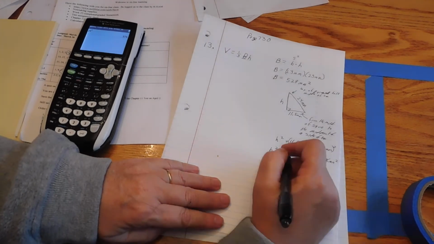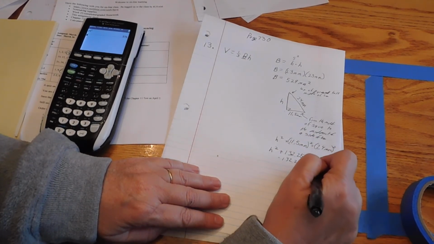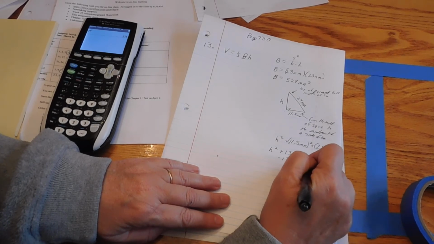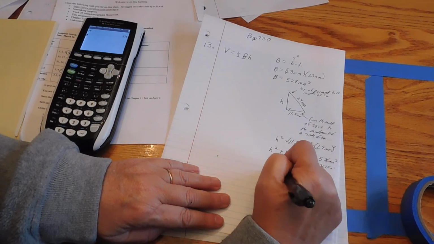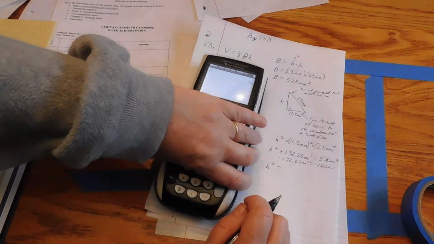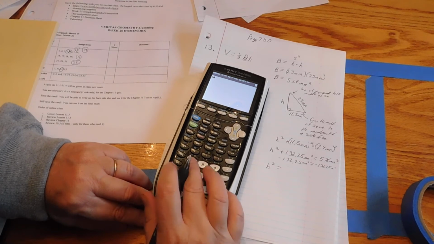So we're going to subtract 132.25 from both sides. Okay, so I'm going to subtract that. And there's no reason for you guys to get your calculators out for these.